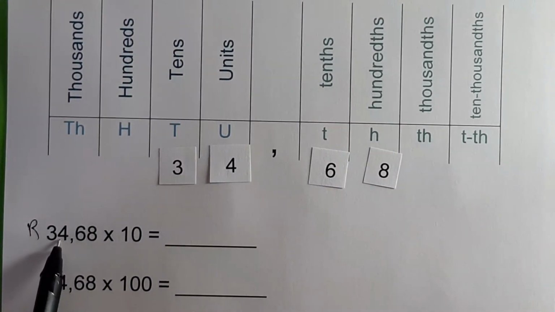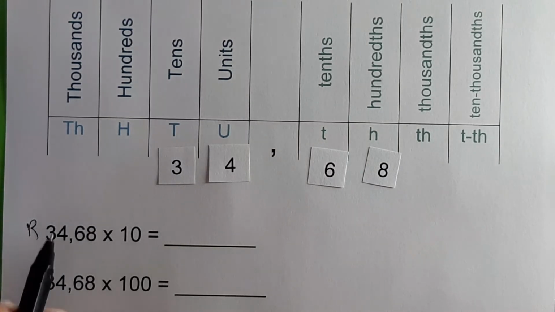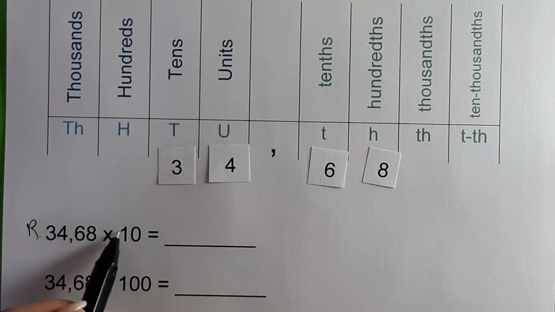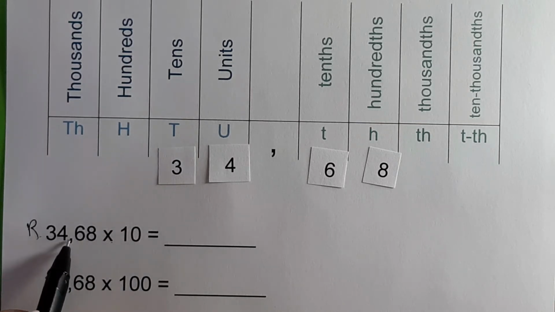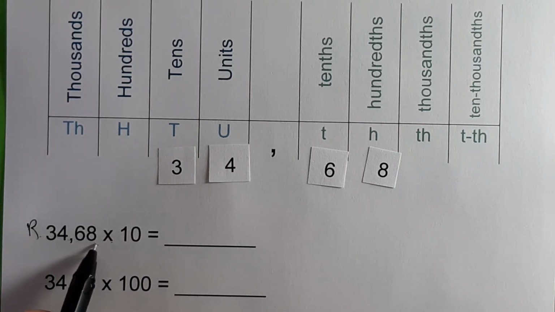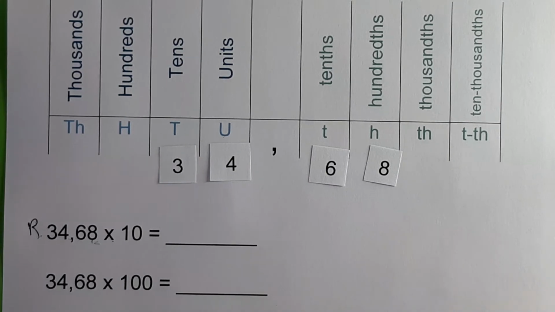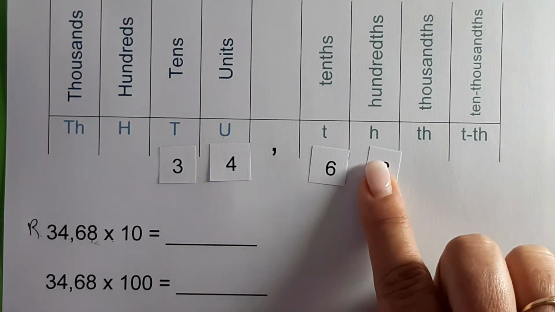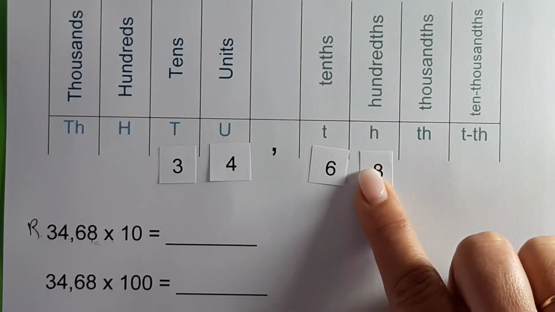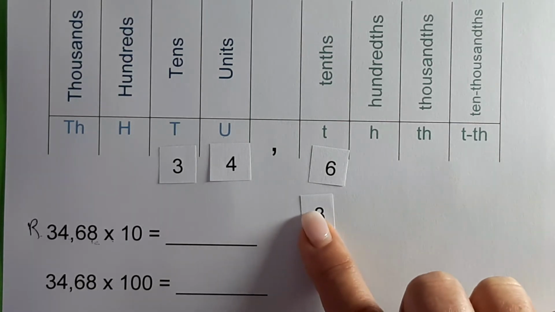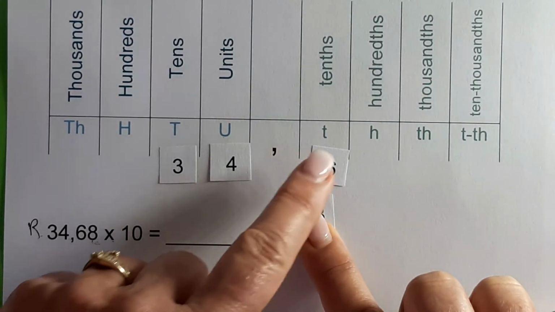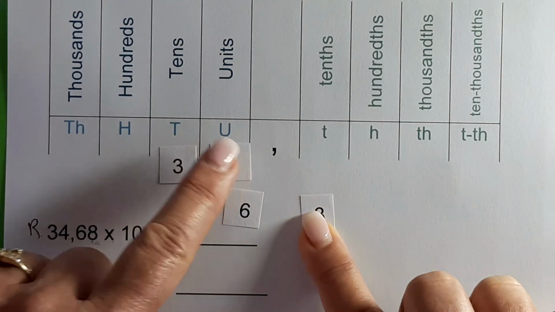This side it will be smaller. This side is bigger, that side is your smaller side. So if you multiply by 10, your number will get bigger. Think of the number at the back. This number pushes everything to that side. So if I multiply by 10, I take this 8, and it's 1 0, so the 8 will move 1 place to that side. So all the others will move 1 place forward.